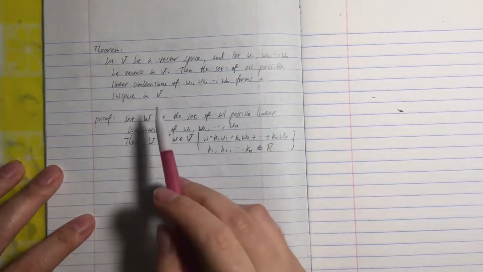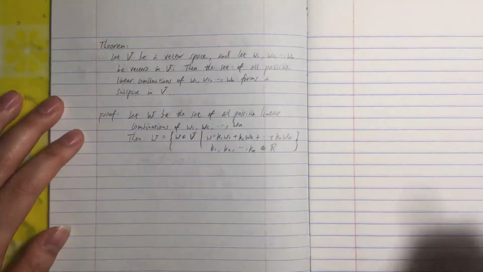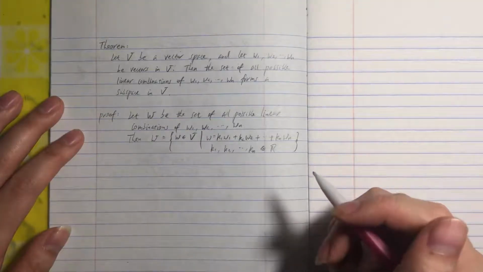We try to show that W is a subspace of V, which means by the earlier theorem, we try to show that W is not empty, W is closed under vector addition, and W is closed under scalar multiplication. First of all, let's try to show that W is not empty.